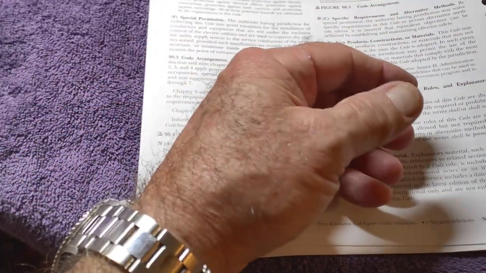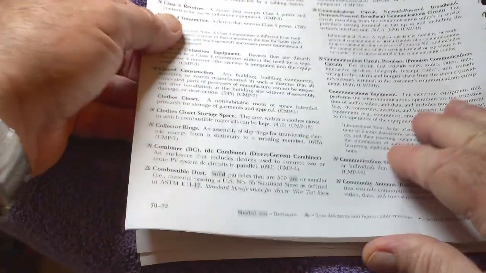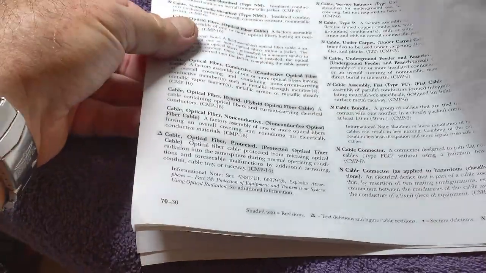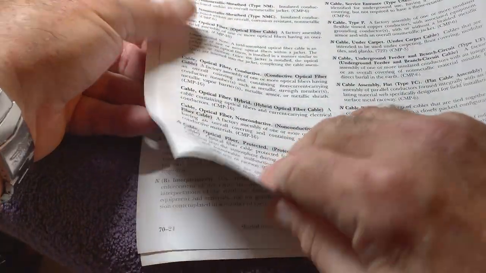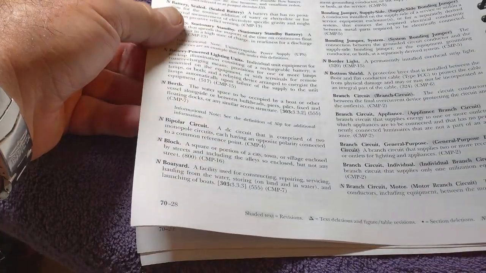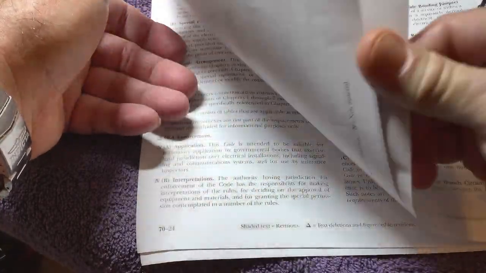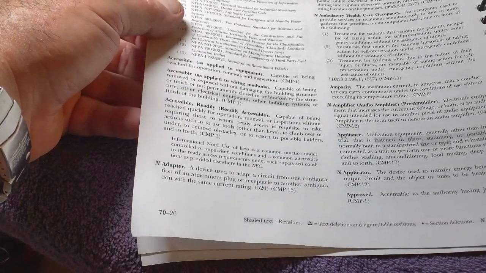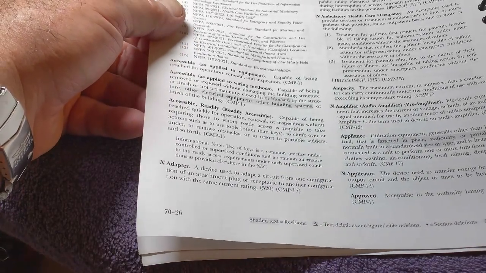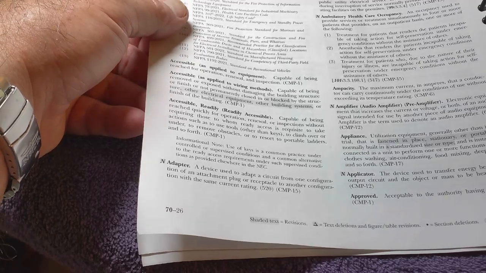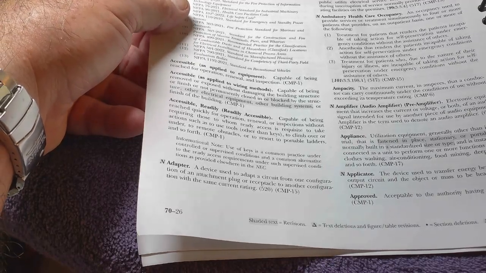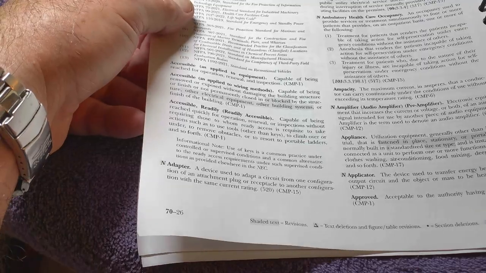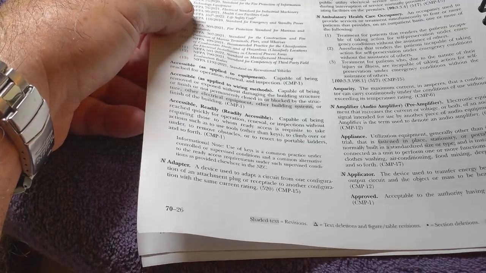And if we're not sure what an authority having jurisdiction is, we can always go to Article 100, which is definitions. And let's see what they have in definitions about the authority having jurisdiction. Where am I?